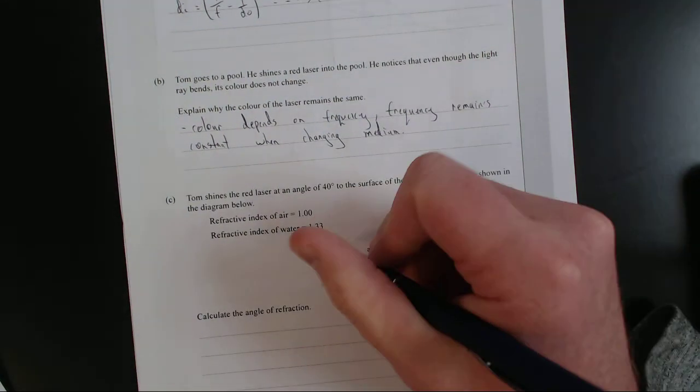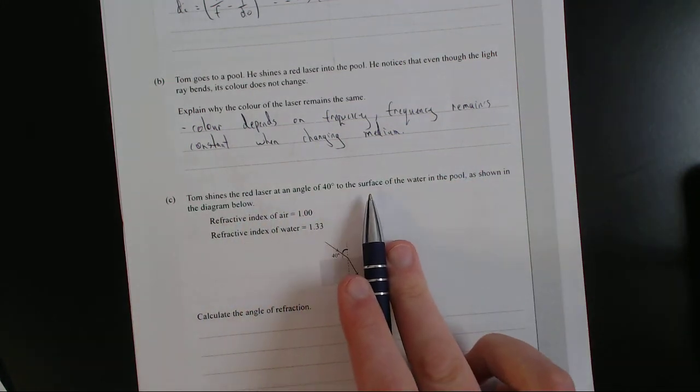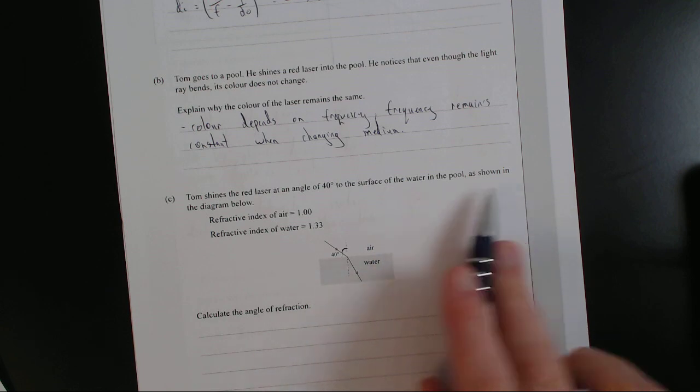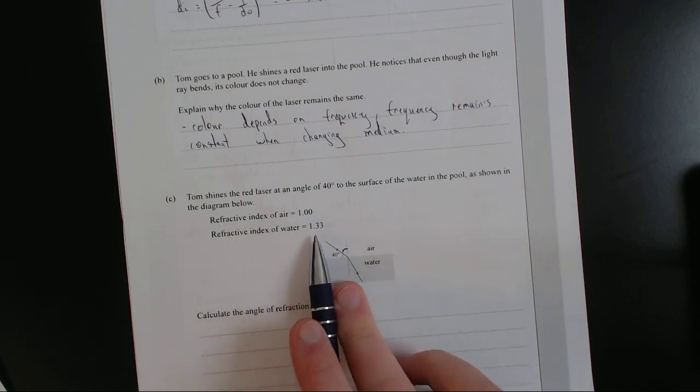Right, onwards and upwards. Next question. Tom shines a red laser at an angle of 40 degrees to the surface of the water of the pool, as shown in the diagram below. The refractive index of air is 1, and the refractive index of water is 1.33.